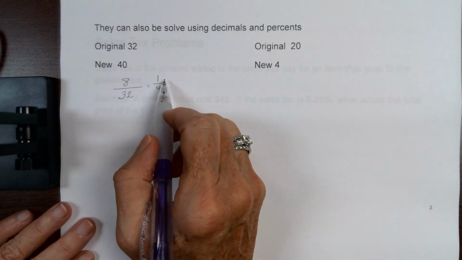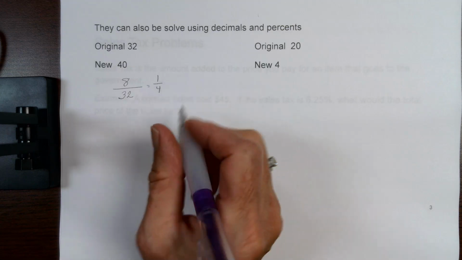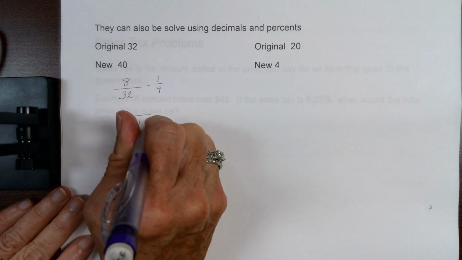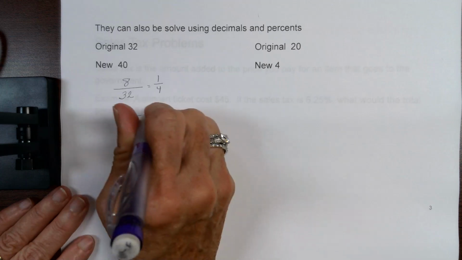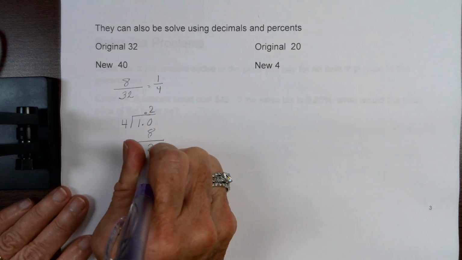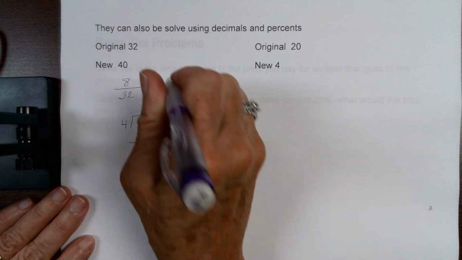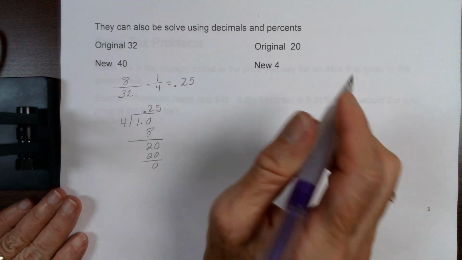Once I get that, if I don't want to write a proportional problem, I can make a decimal out of that by dividing the bottom into the top. When I do that, I'm going to get a 0.25. Now that's the decimal value.